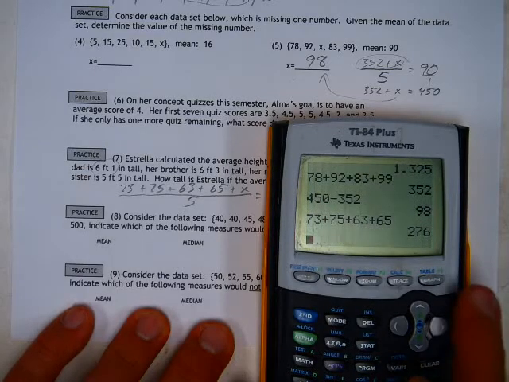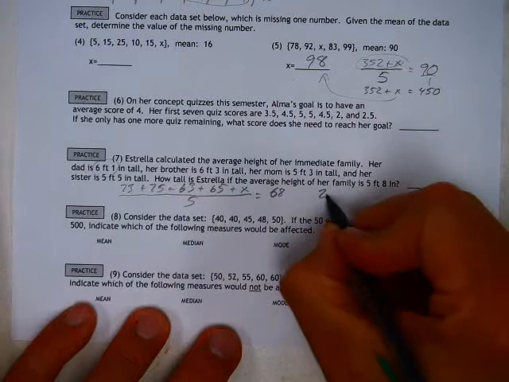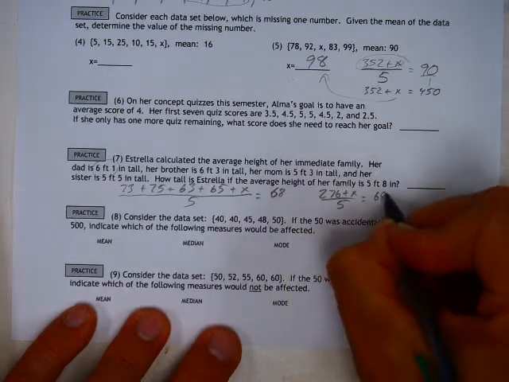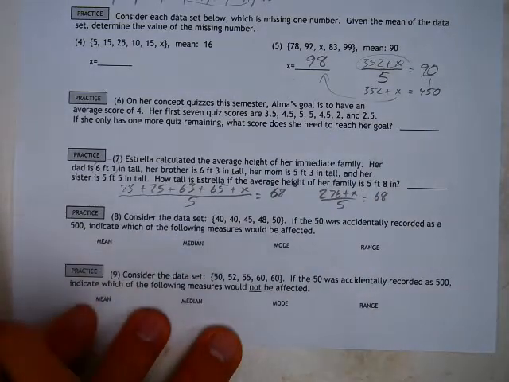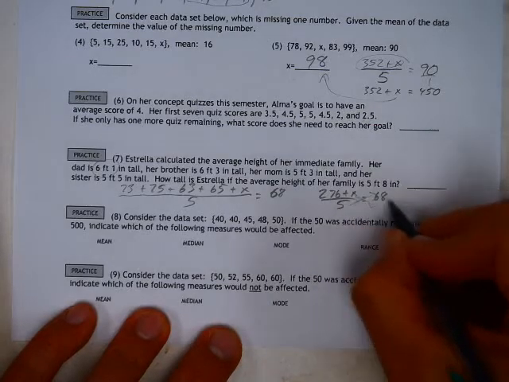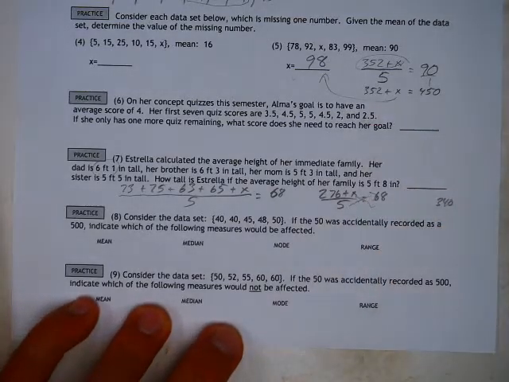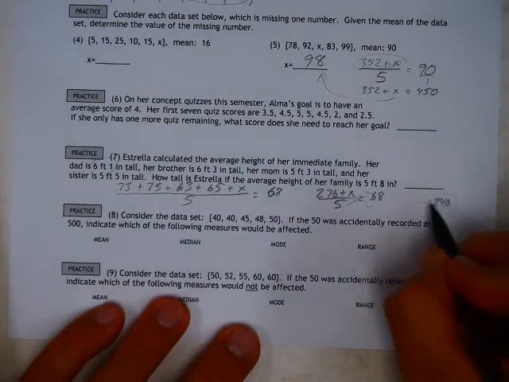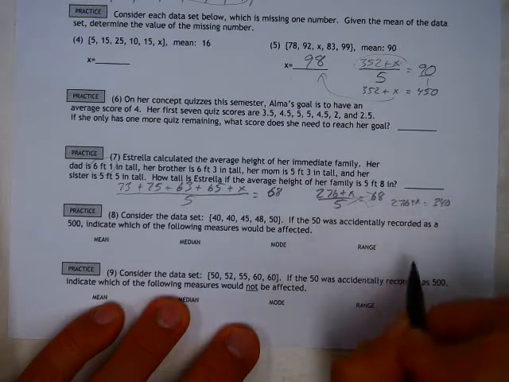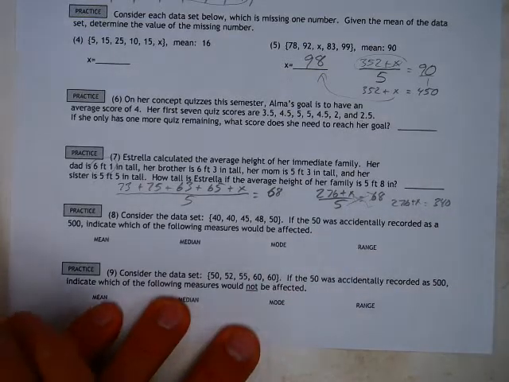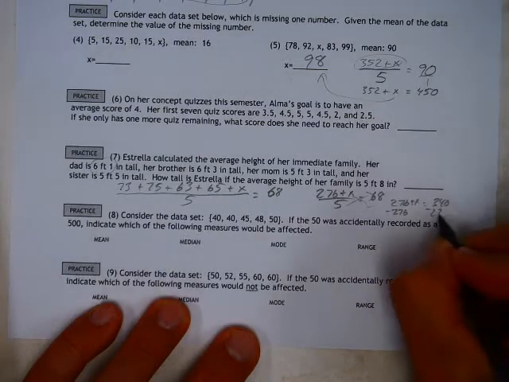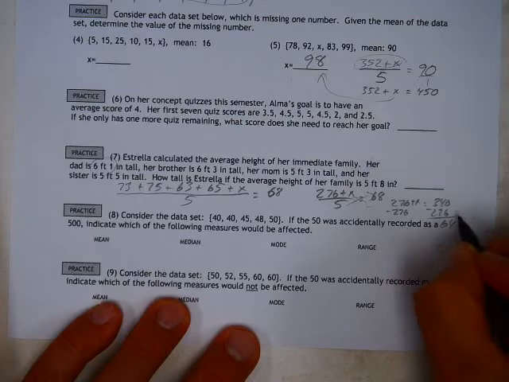You add those together, that's 276. Let me simplify this. 276 plus x over 5 equals 68. Well, 68 times 5 is 340. We cross multiply. So now I got 340 is equal to 276 plus x. So 340 minus 276, that's going to give you 64.